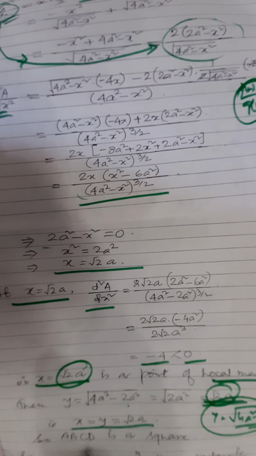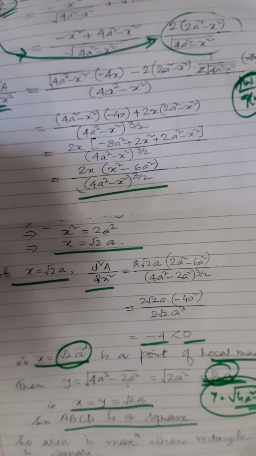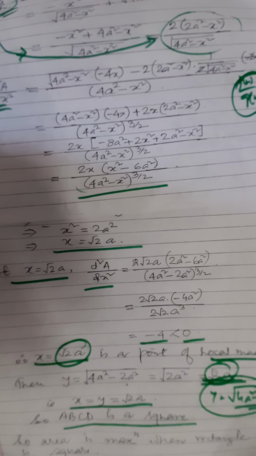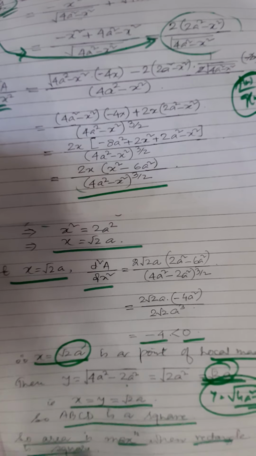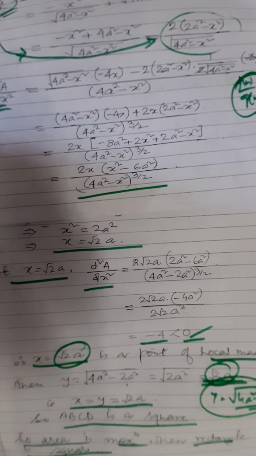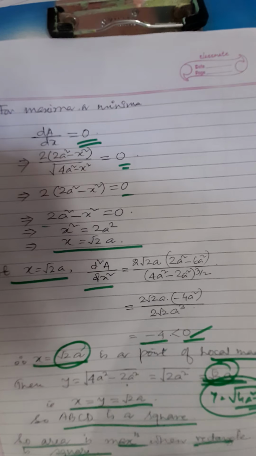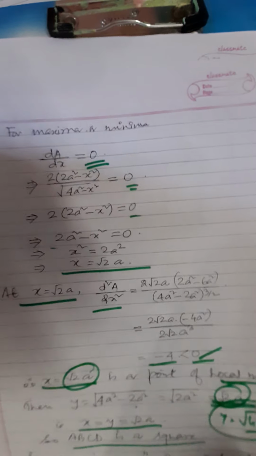So whatever the diagram will be, the length and breadth are same, so it will become a square. In the diagram we assumed a rectangle, and here length and breadth are same, that means a square. When it is a square, the area is maximum. When the area is maximum, d square A by dx square is less than 0. So what we can say, area is maximum when the rectangle is a square. Okay, next question C.